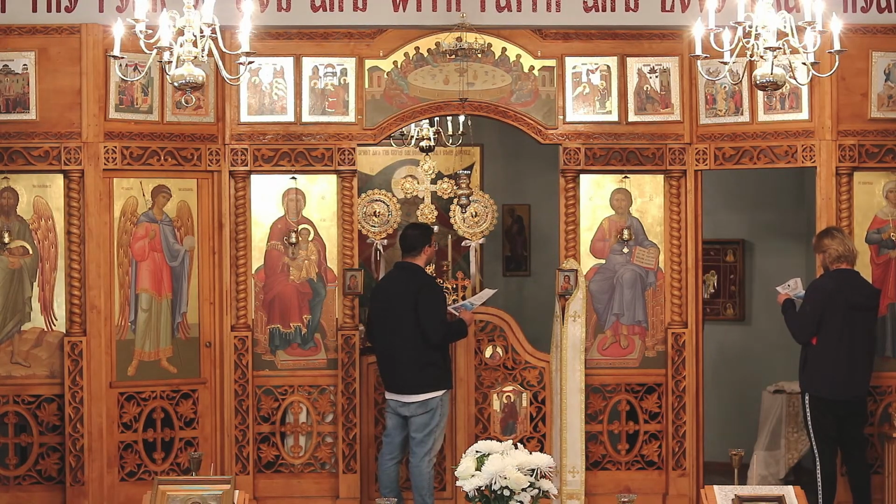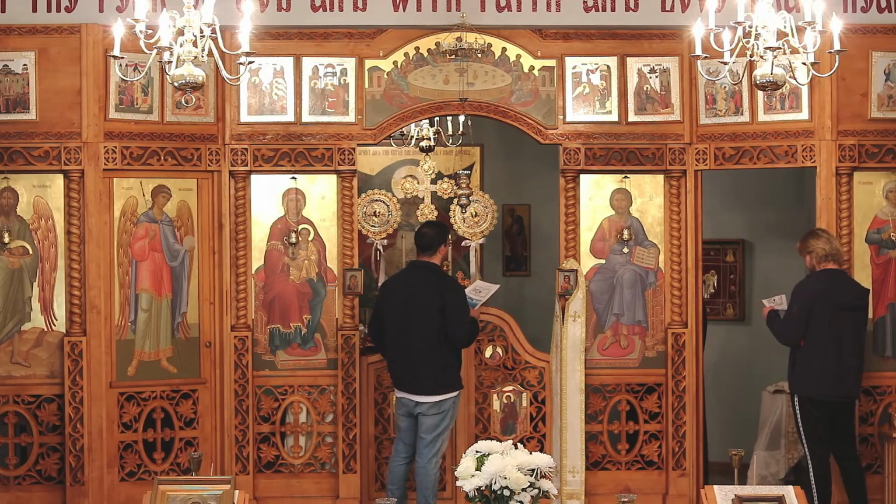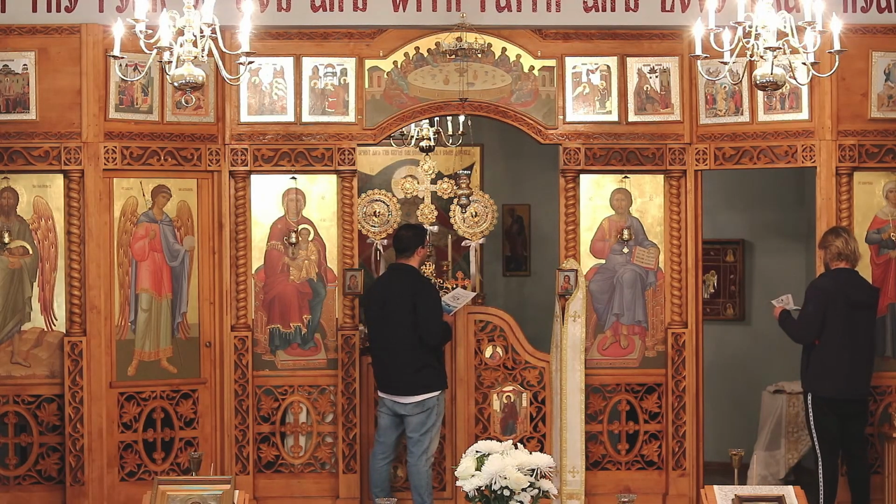The Ark of the Covenant, yes. What was its purpose in there? Do you know? Not exactly. It's the throne of God.